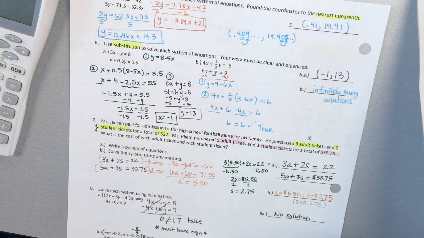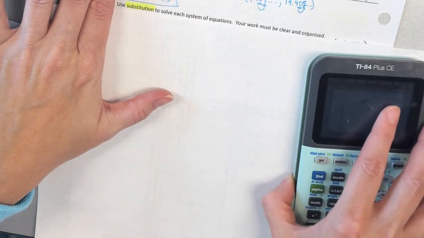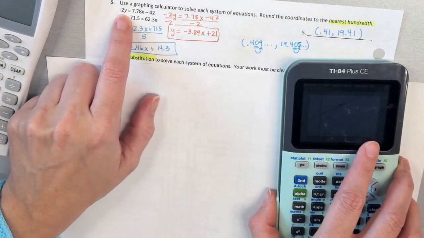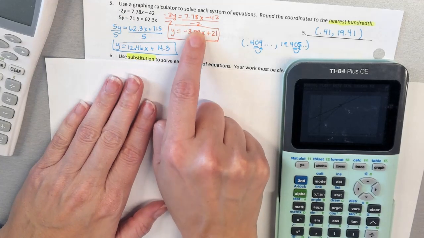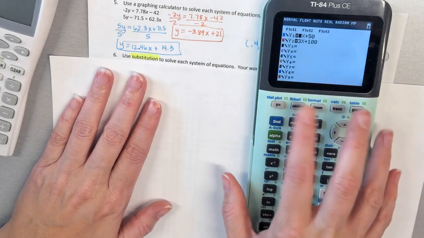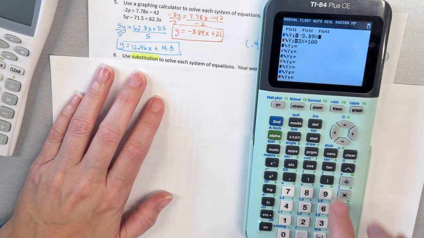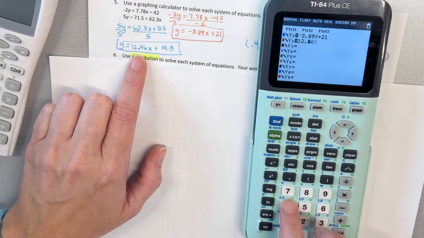All right, and then for 5, you're using the graphing calculator to solve the systems of equations. We're rounding to the nearest hundredth. So when you're solving this, to get y by itself, you had to divide everything by 2. Okay, so this is your equation. So we're going to put it into our y equals. Negative 3.89x plus 21.